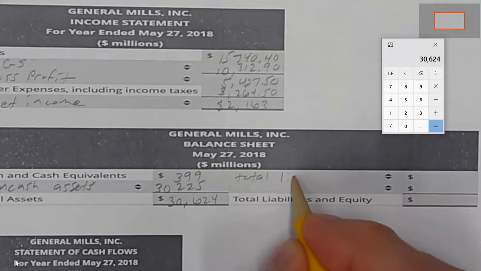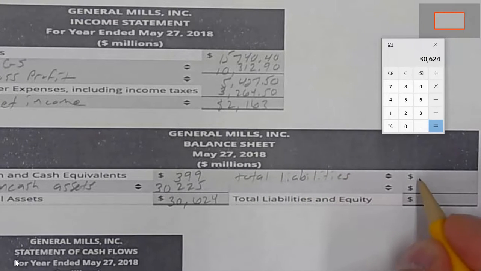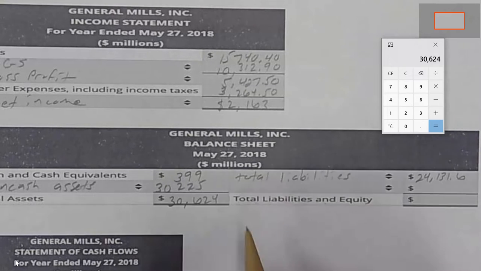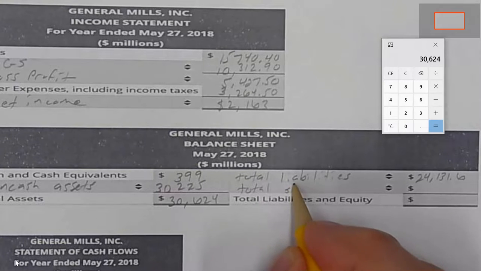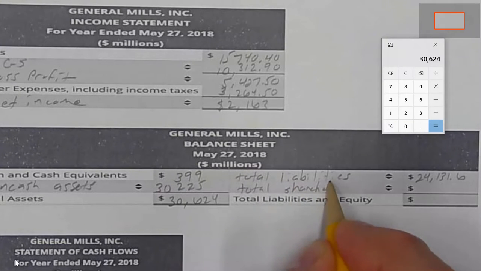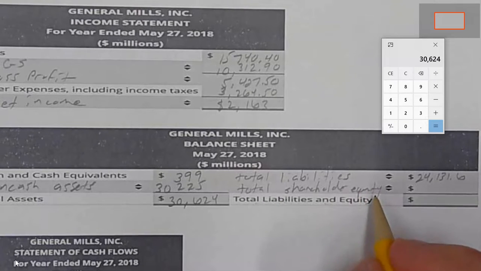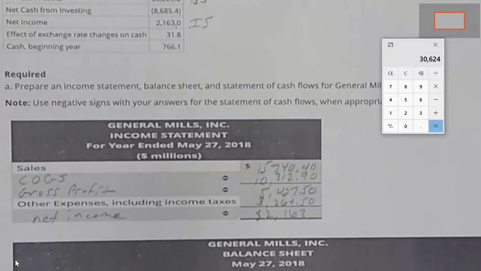Usually we wouldn't just get the total number of any of these items. We would have to classify a little bit more, then get the total. And then so I can see that they have total liabilities and equity here. So they want to know total shareholder equity. Kind of write a little bit small there. And I bet that's one of the items up top.